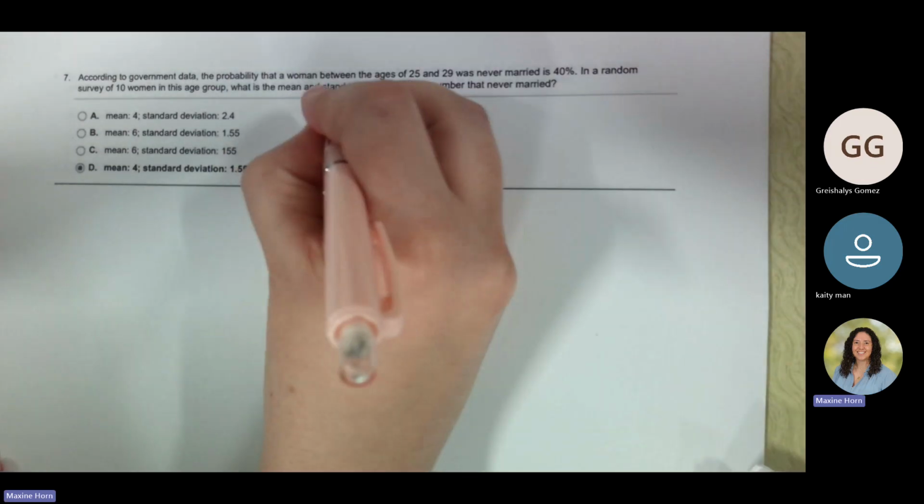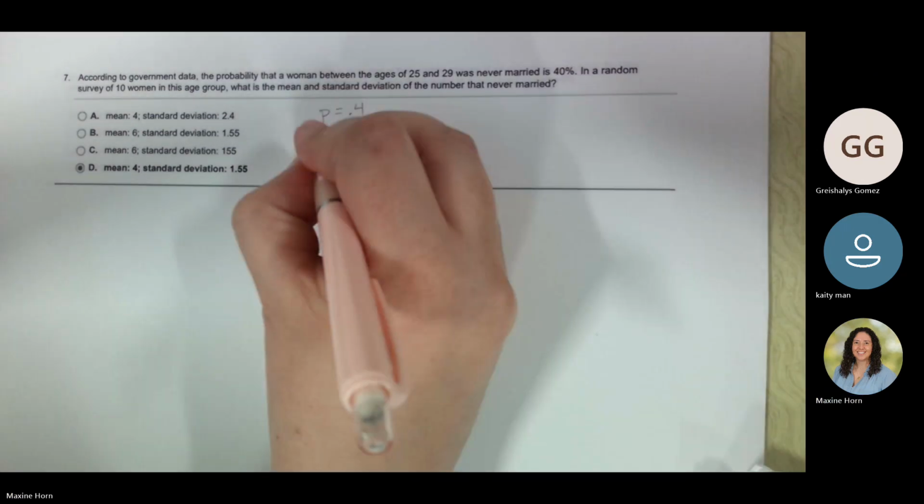Right, number 7. According to government data, the probability that a woman between the ages of 25 and 29 was never married is 40%. Let's go ahead and write that down. In a random survey of 10 women in this age group, there's an N, what is the mean and standard deviation of the number that never married?